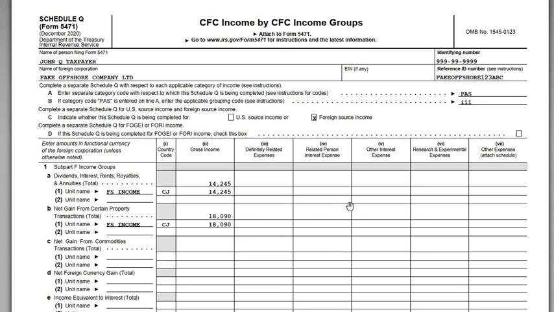Now, similar to the Schedule E that we had in one of our previous videos for foreign taxes paid, this schedule is going to be pretty straightforward, and there's not going to be a lot of information on it, and it's for the same reason, right? This example that we're using, the Fake Offshore Company Limited, a Cayman Islands company. Cayman doesn't impose foreign taxes, and the entity is invested in local stocks and bonds that also don't have any taxes paid, right?